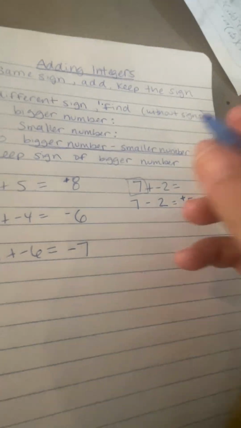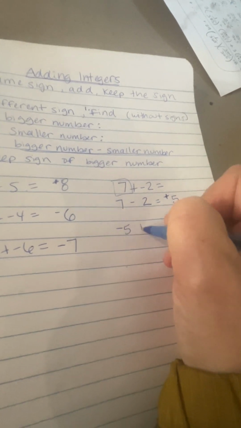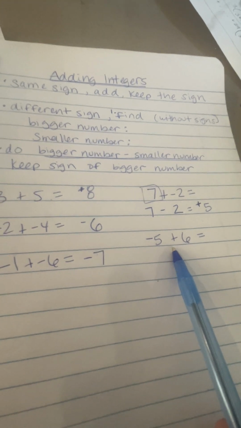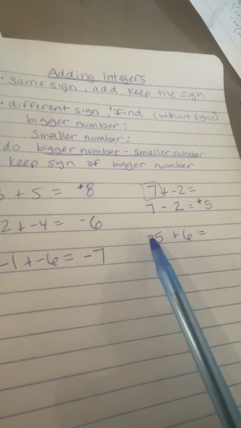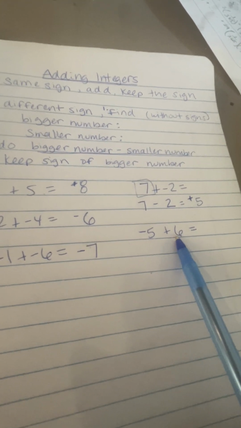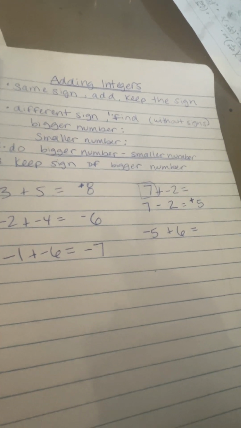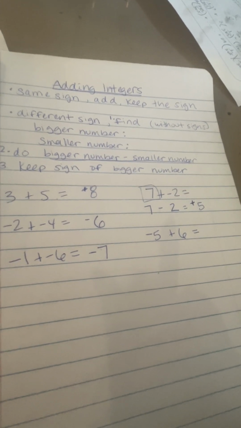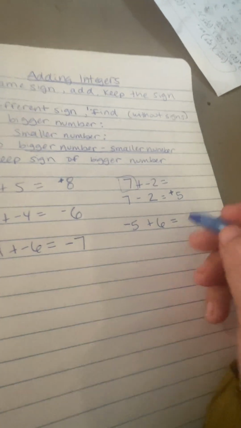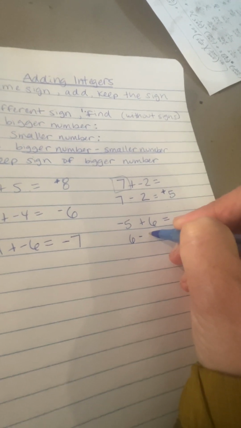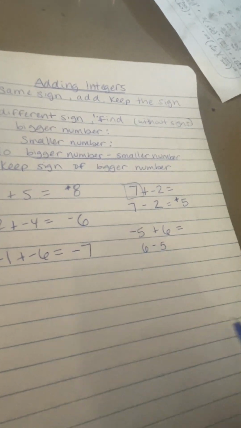Okay, let's try another one. Negative 5 plus 6. Notice there's addition in the middle of it, and I have a negative 5 and a positive 6. So I'm going to take the bigger of the two numbers. What's bigger, 5 or 6? That would be 6. And I'm going to subtract the smaller number.